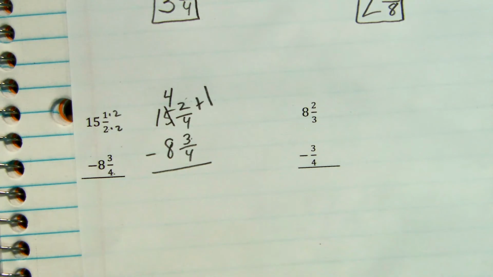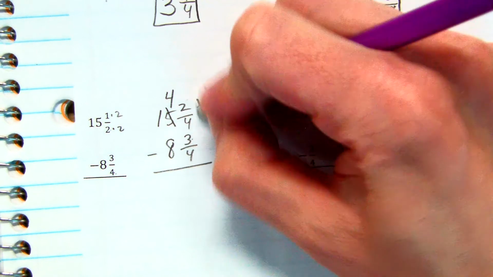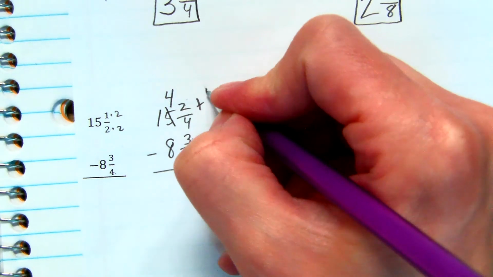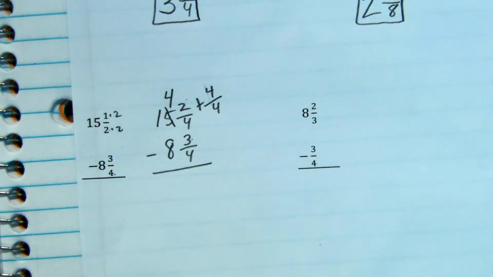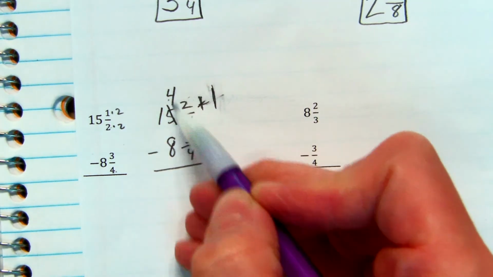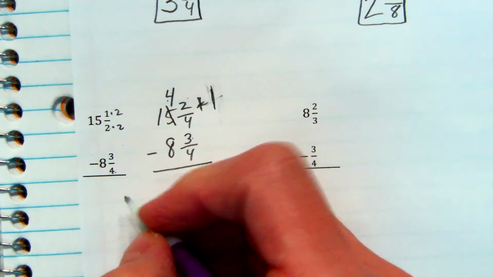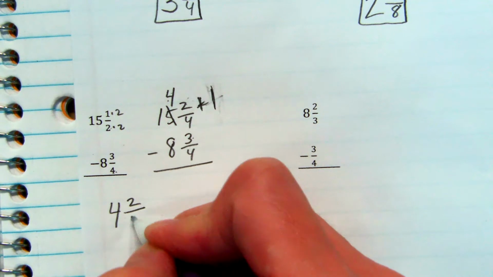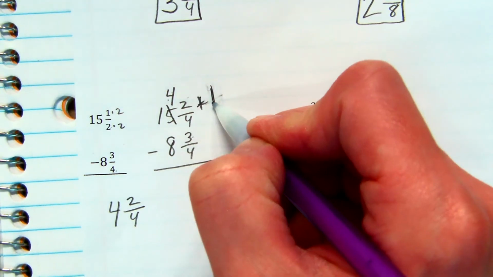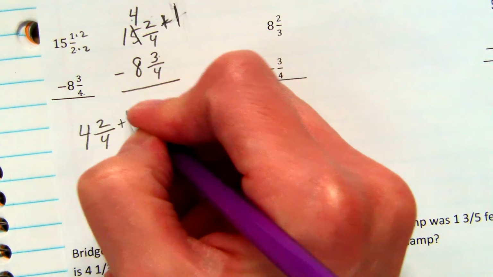So that 1 is actually going to be 4/4. So instead of writing plus 1, I'm going to write plus 4/4. Okay? Do you guys want me to do that in 2 steps? I can do it in 2 steps. So I'm borrowing from the 5 to make it 4, and I'm adding 1 to this. That's just like we do with decimals, right? So let me rewrite it down here. So I've got 4 and 2/4, and then how do I write 1 as fourths? We actually did that right up here. It would be 4/4. So I'm actually adding 4/4 to that.